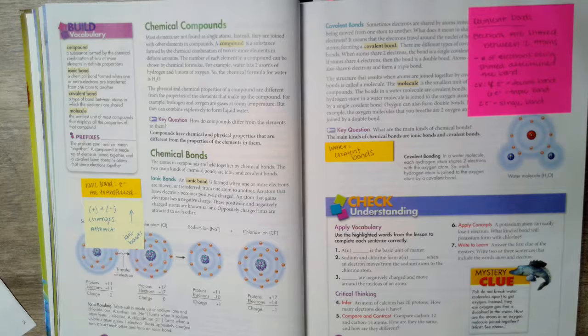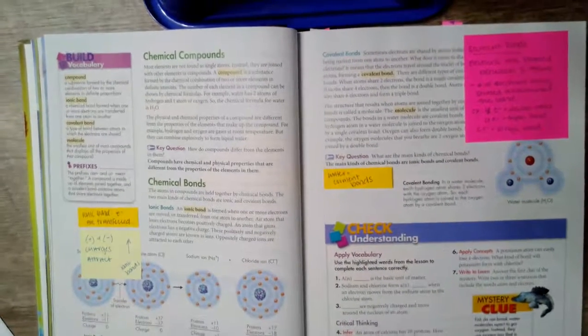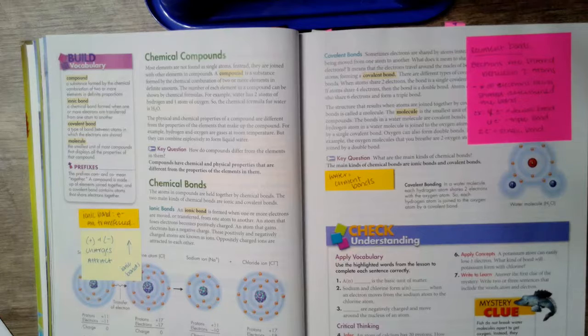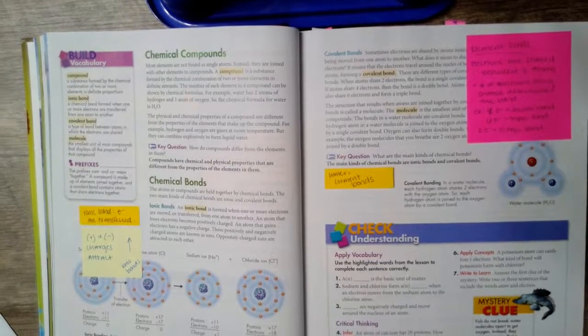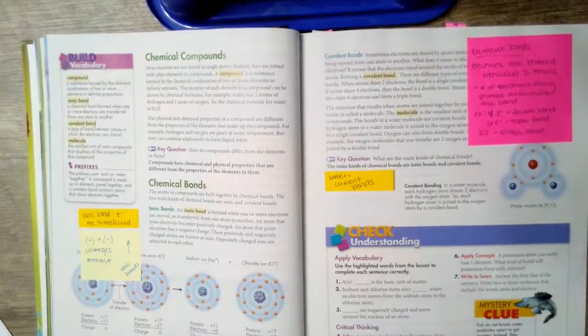This is really kind of blurry, isn't it? Let's see if we can focus better for you. Seems to be a bit better.